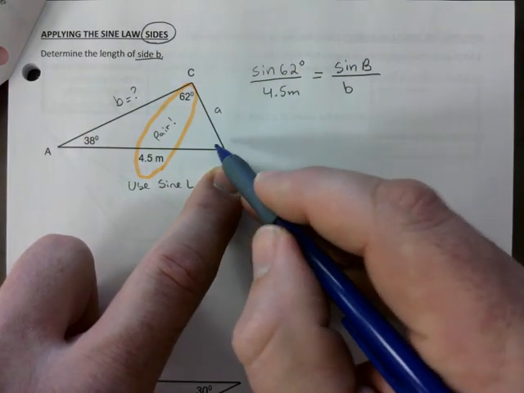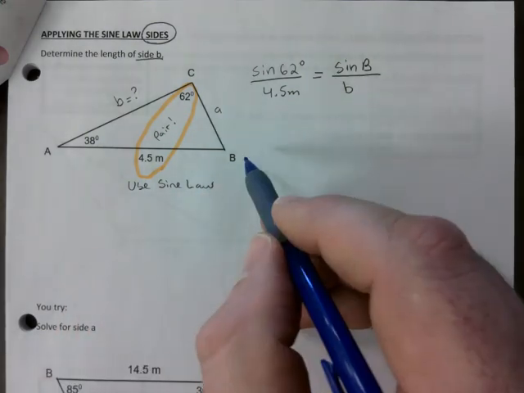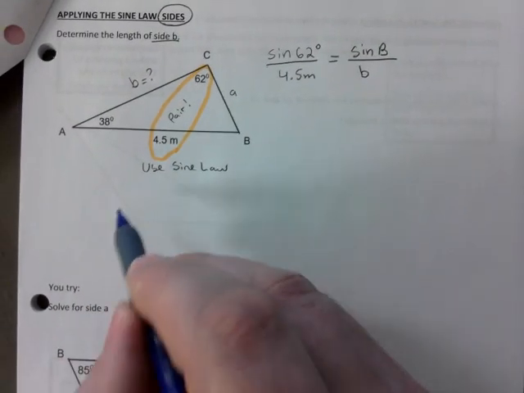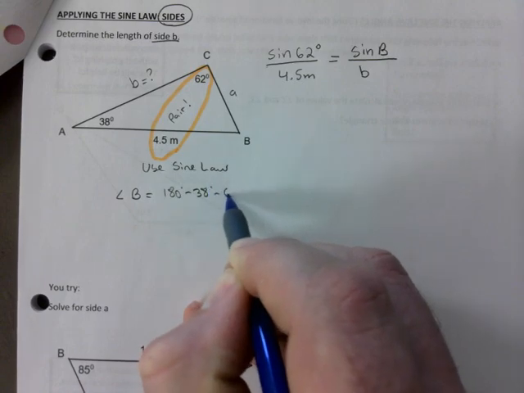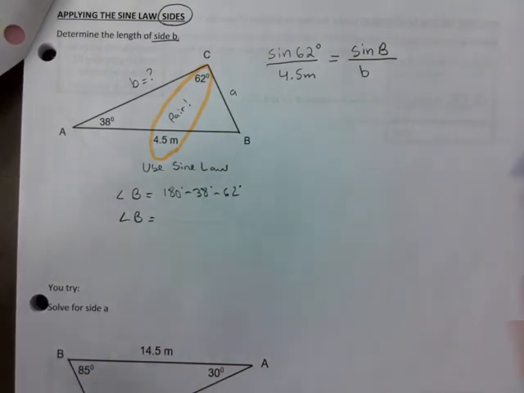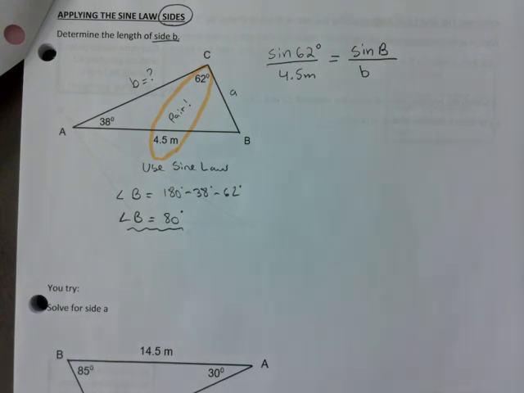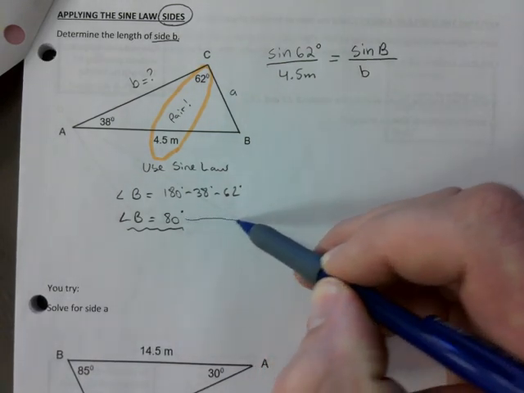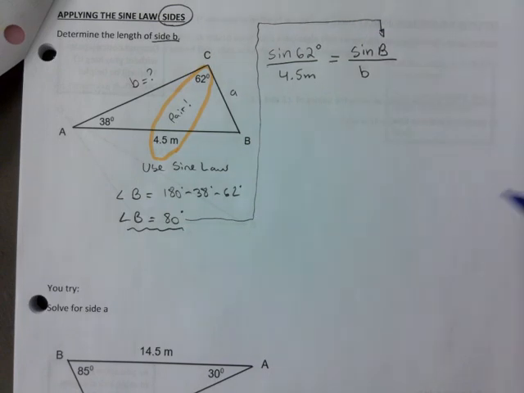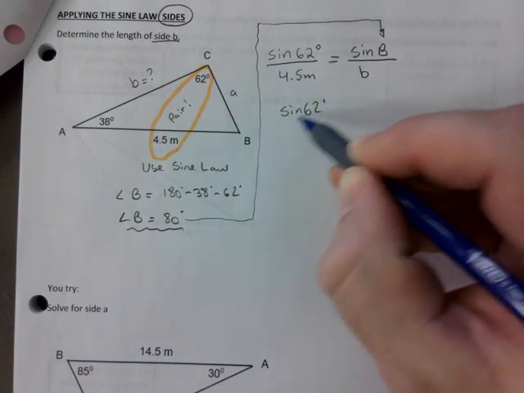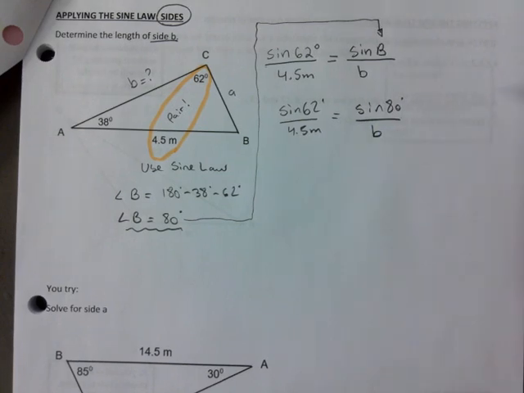Do we know what angle B is at this moment? Because we have two unknowns. You can't have that. We can find it, right? So I'm going to do that real quick here, maybe on the side. Angle B is 180 minus 38 minus 62. Some students just go right ahead and find the third angle and get it done and over with, even if they might not even need it, they just do it. So we take this and we plug it in there. Now it's solvable, this proportion. So we go sine of 62 over 4.5 meters, that's sine of 80 over side B. Now we can solve this thing.